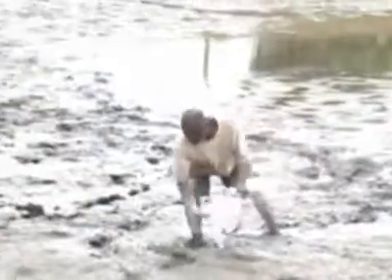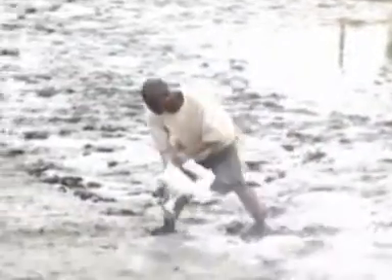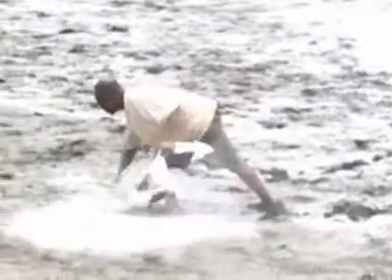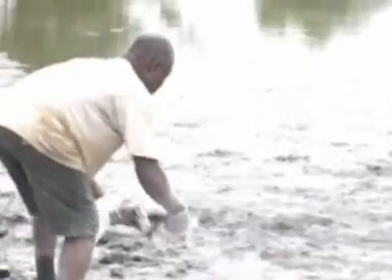So lime the bottom of the pond so that it can kill some of the bacteria that come into the pond, so that your pond will be fertilized. After liming, you put in manure so that the manure will fertilize the pond. We have different types of manure that we use, but normally we use chicken droppings, which is the best of all the manure that you can use for fish farming.